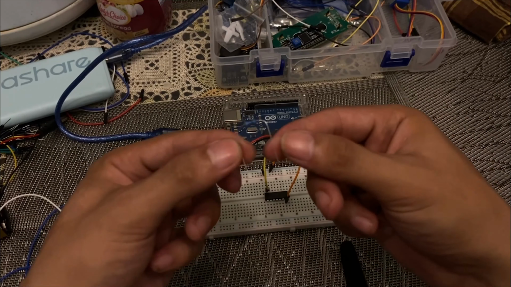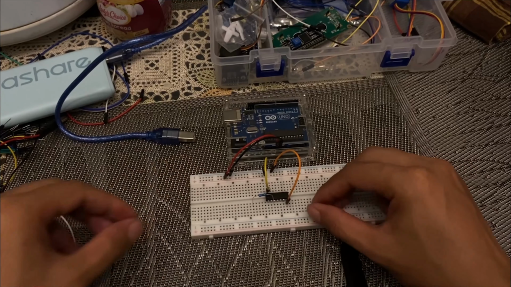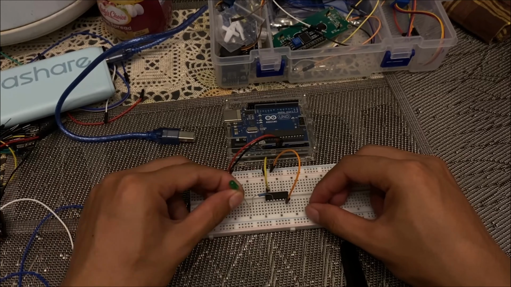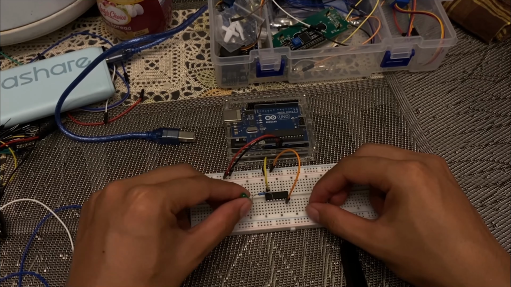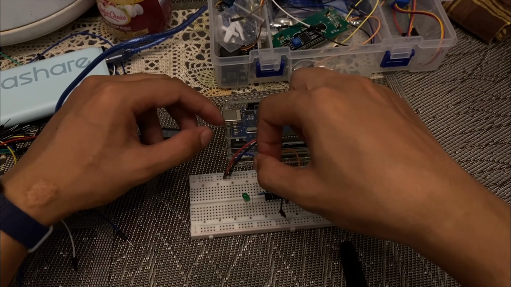Now, connect a resistor to pin 3 of the IC. To connect an LED, make sure the longer leg is connected to the other side of the resistor, and use a jumper wire to connect the shorter leg to the ground.